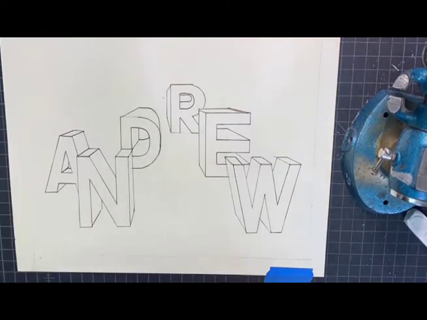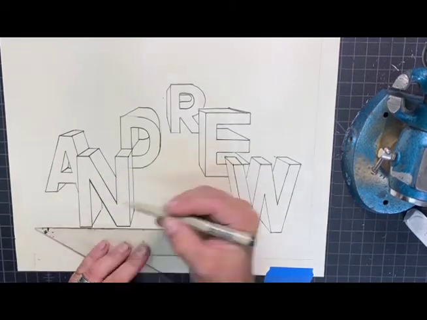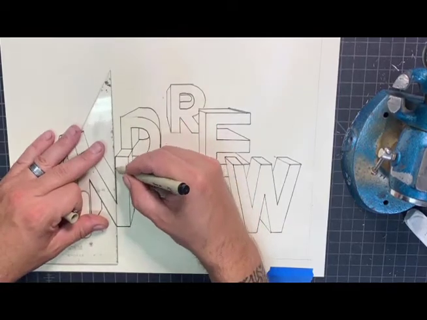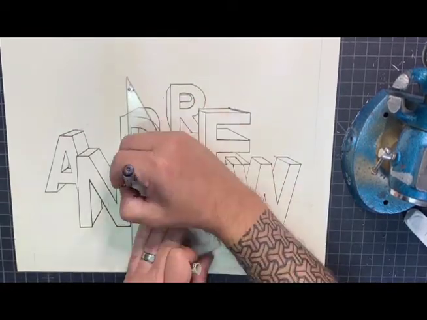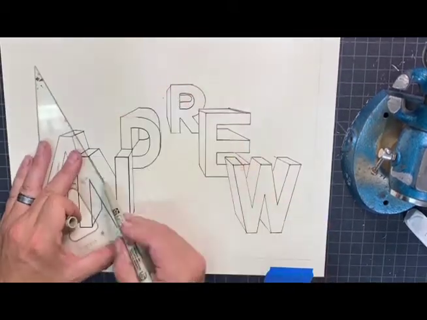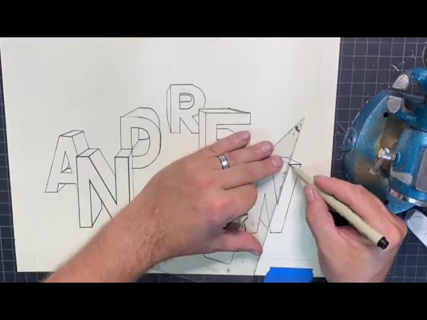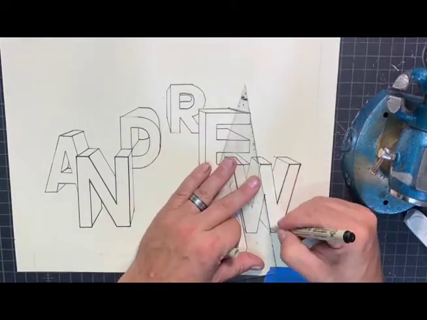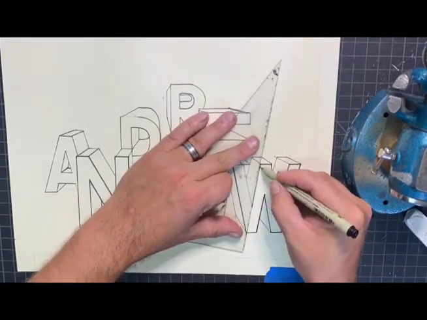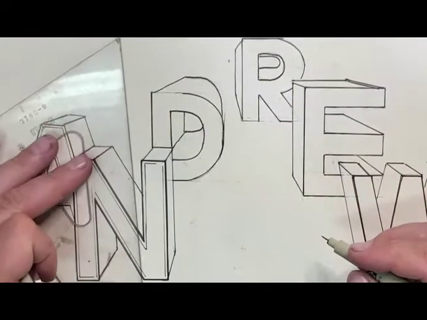The last step of the process for this assignment is the inking. What I'm doing is the very front of the letters, the part that you see that defines it as the letter, those will get the heaviest line. So if you're using microns, you'll want to use the widest nib for this front contour of the letter. The receding lines, the lines that go back towards the vanishing point, those you can use a thinner nib, and it will make those lines subordinate to the front of the letter.